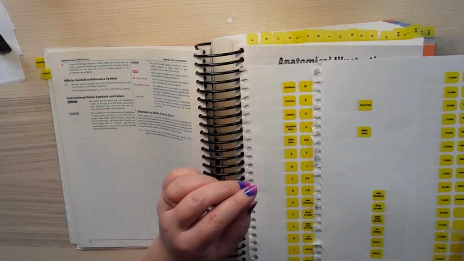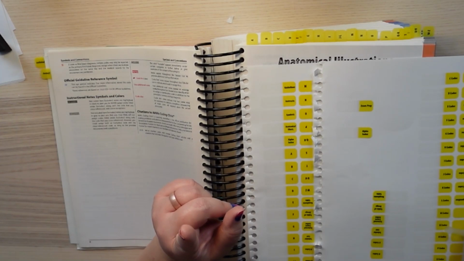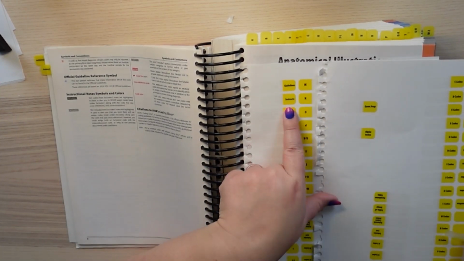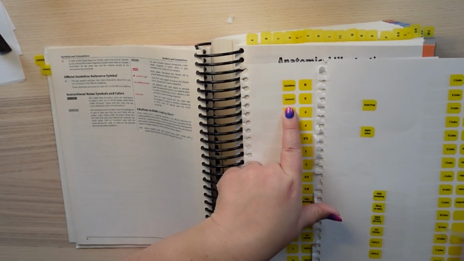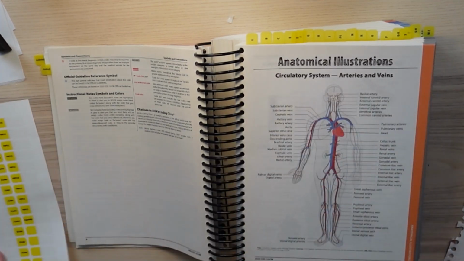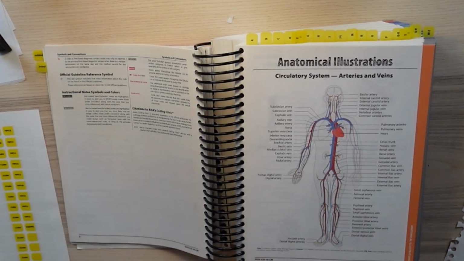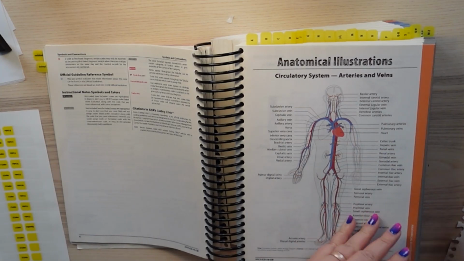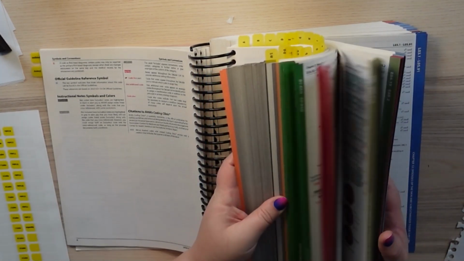Oh, I stand corrected. There is a slight difference between the 2023 and 2024 tabs. There's one that says exam prep and one that says instructs. Now let me see, because I could have sworn there was an exam prep section in 2023. I don't know where it is though.